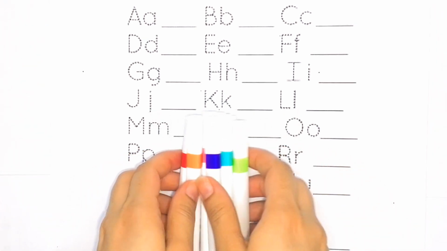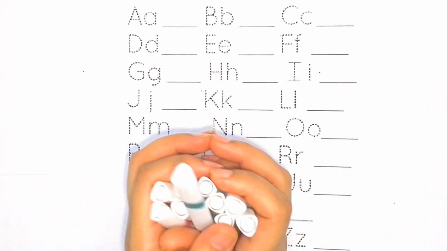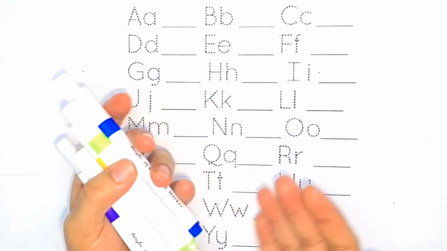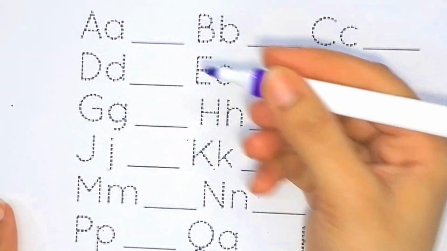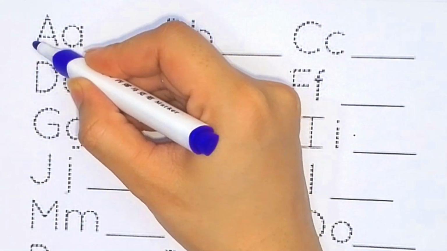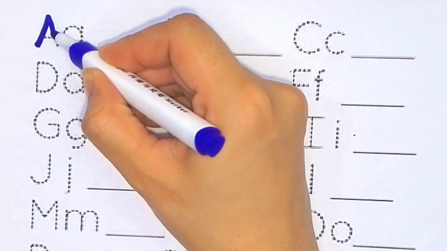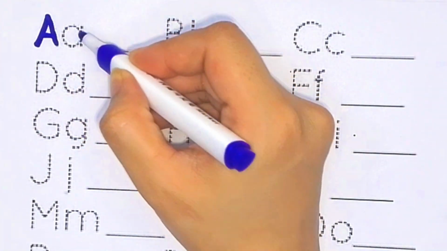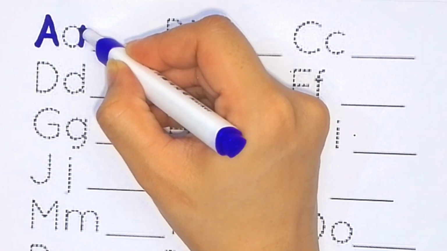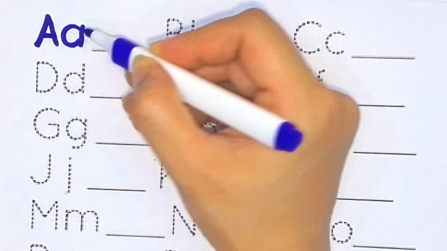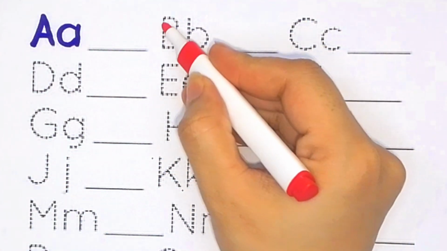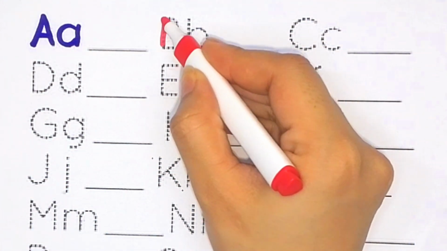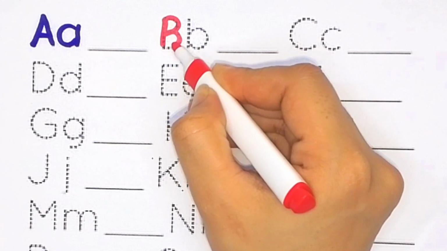Hello kids, let's write the colorful alphabet. So let's start. Purple color. A for apple. Red color. B for baby.